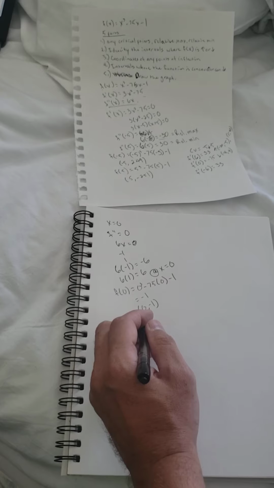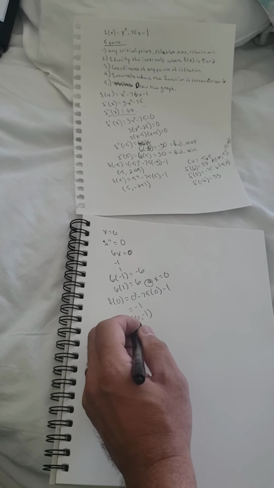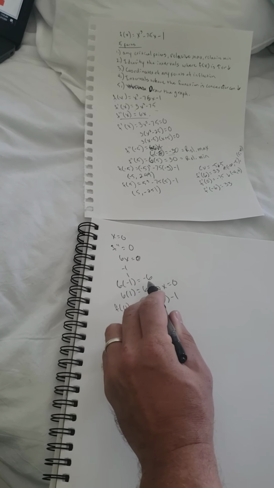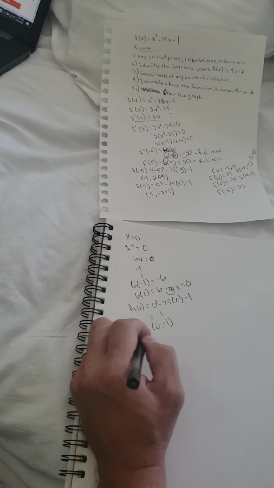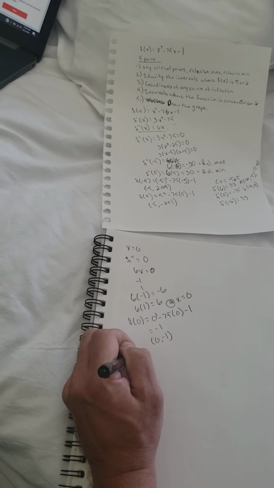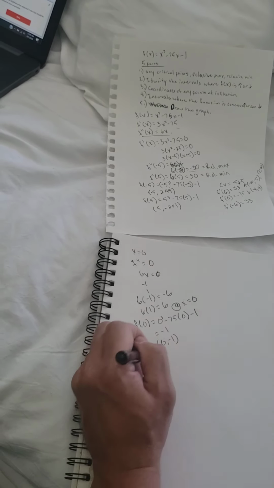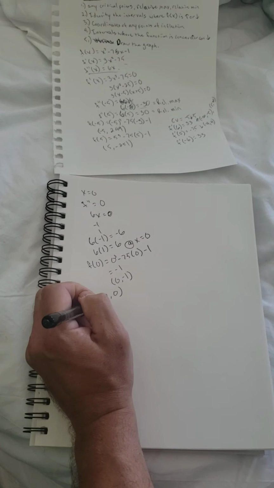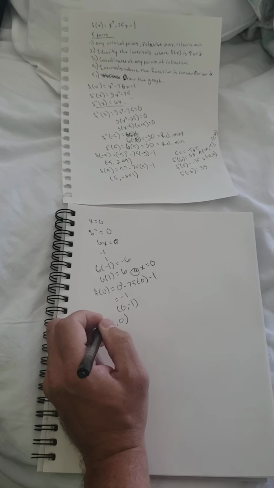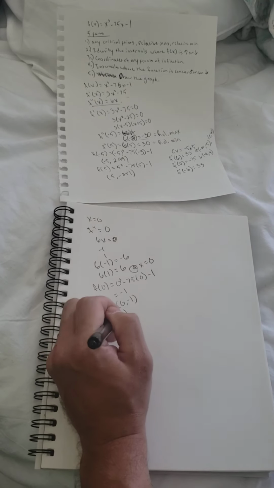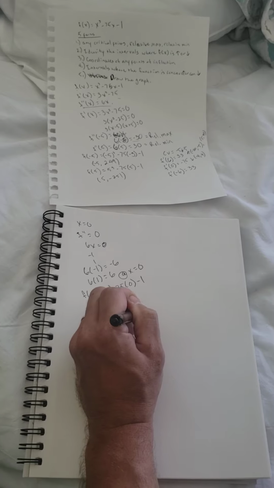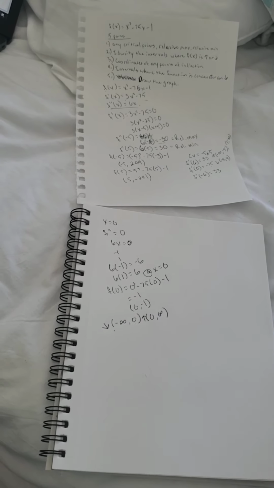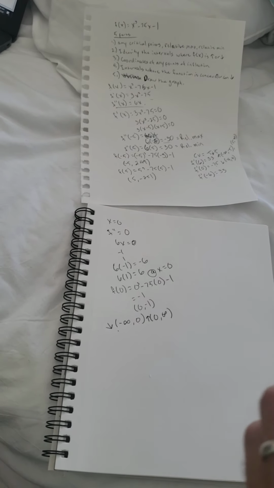At -1, the f double prime is -6. That means that if f double prime is negative, then it is concave down, and that is from -infinity to 0. On the other side, when f double prime is positive, it is concave up, from 0 to infinity. So we have our relative max, relative min, point of inflection, and concavity.